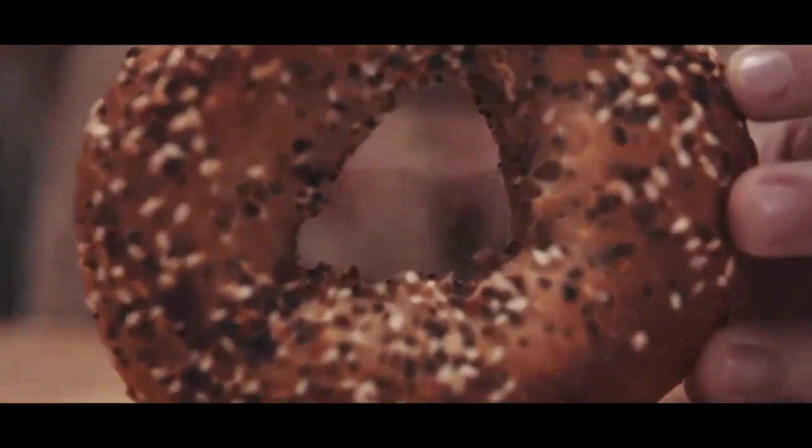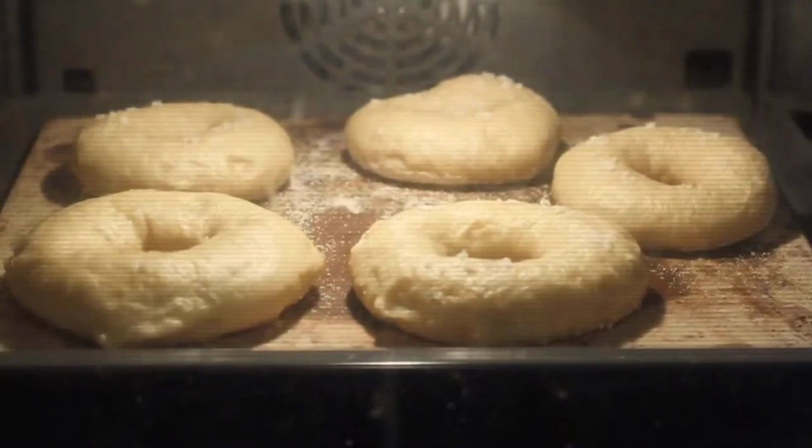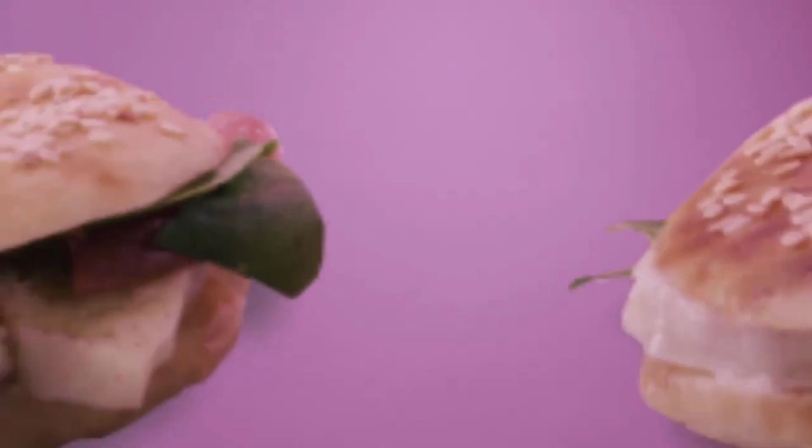As a result, the crumb remains dense and chewy rather than airy. The baking stage then develops a glossy crust that can support toppings like sesame seeds or poppy seeds.